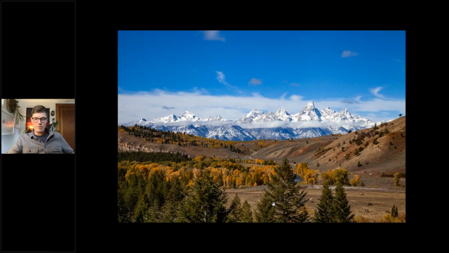And here is an image in the Tetons from the Gros Ventre Mountains looking west. And if you look really closely, there's a little bit of snow up in the trees in the foreground. So that's part of what I really love about this image. And it kind of captures a lot of different habitats in this area.